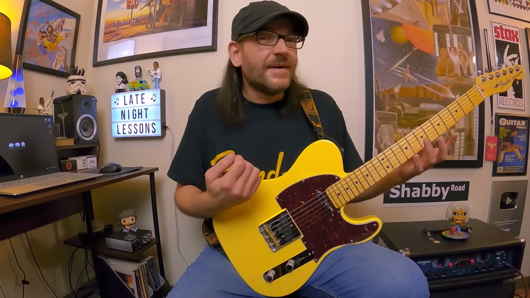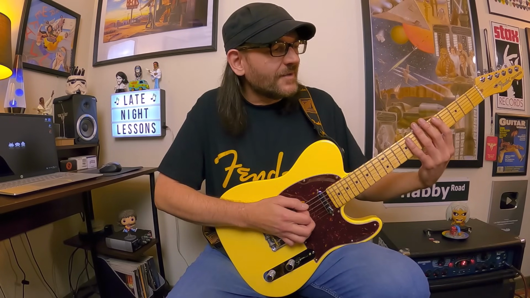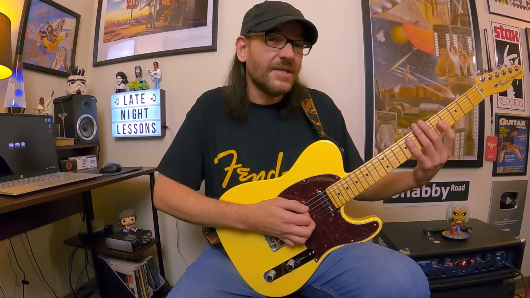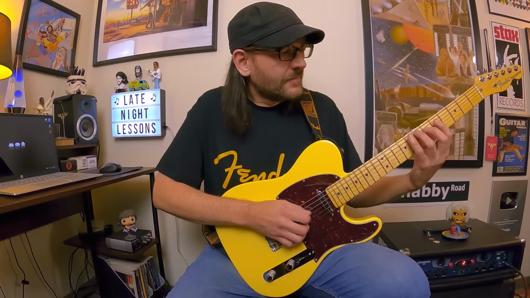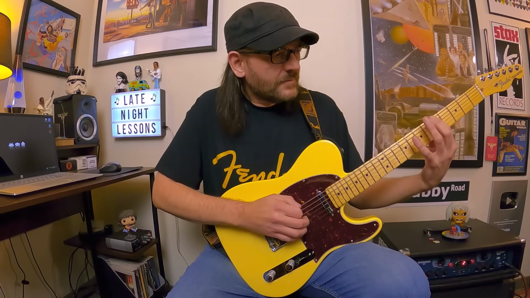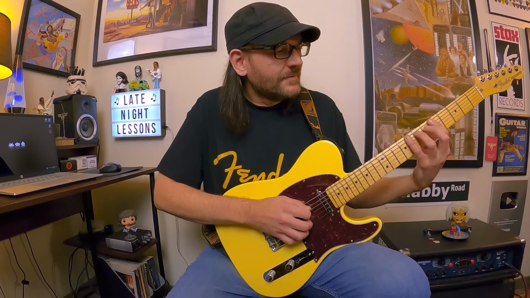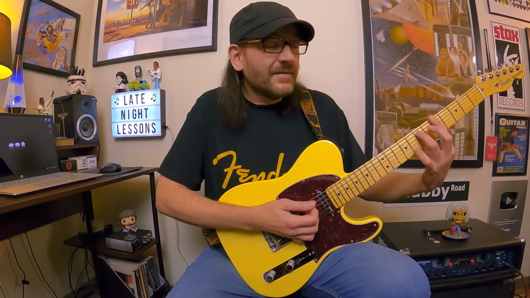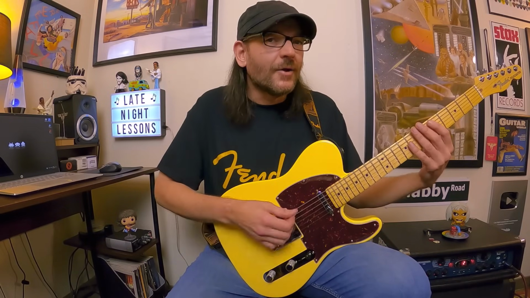So what we're going to do now is find minor seventh chords. So we're going to target the same thing, but we're going to add a G, the flat 7. So it's still A minor, but we're adding that G note. Think of an A minor 7 chord, right? We're just spelling that chord out like that.